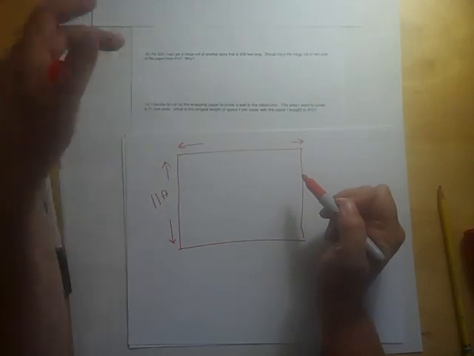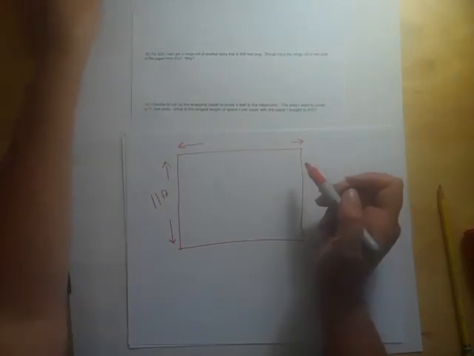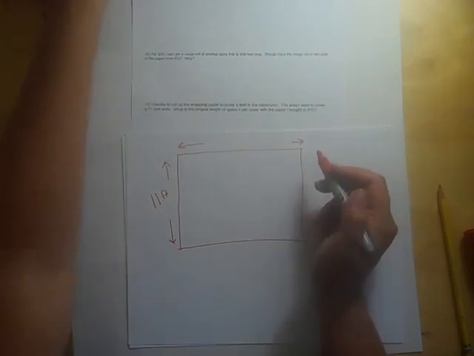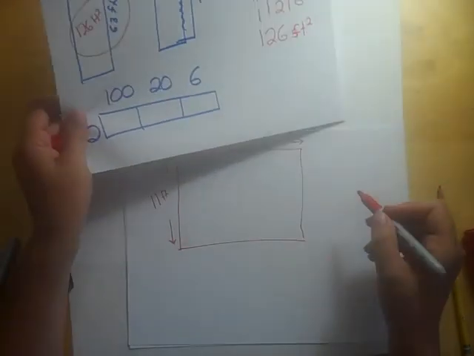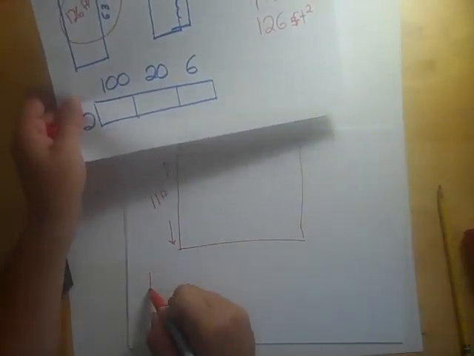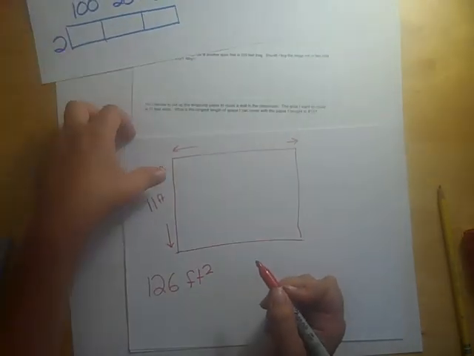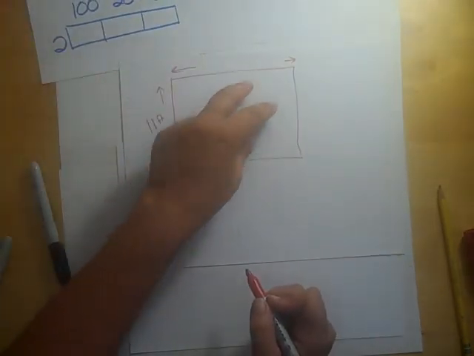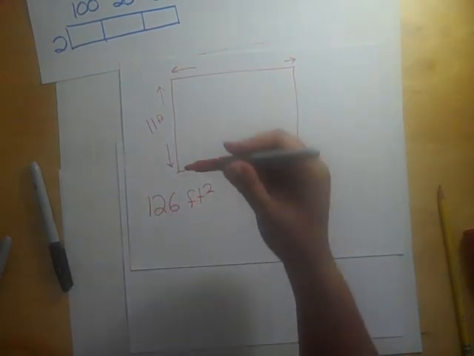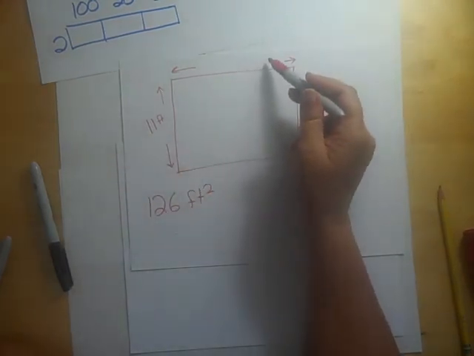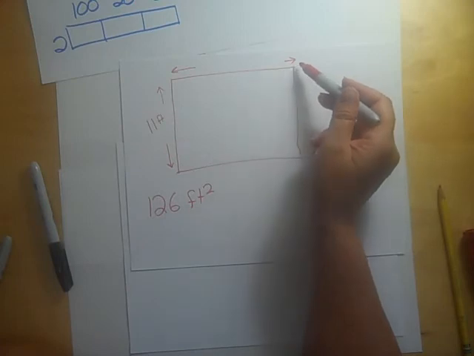Now what am I doing? I'm taking all that wrapping paper that I bought in number 12, and in number 12 I decided to buy 126 square feet. So I have 126 square feet of wrapping paper that I can cut up however I want to cover this wall. So, gosh, what's the longest this can be?